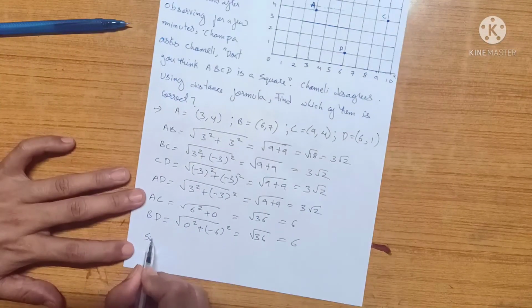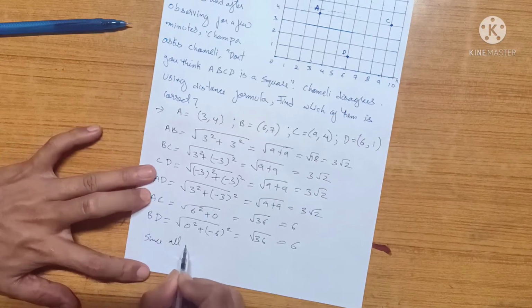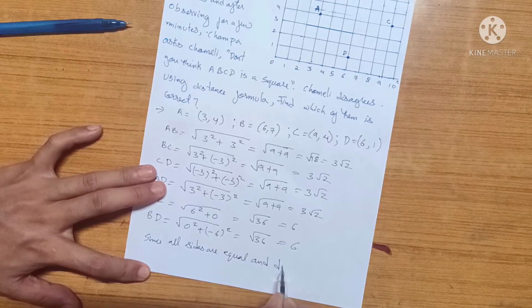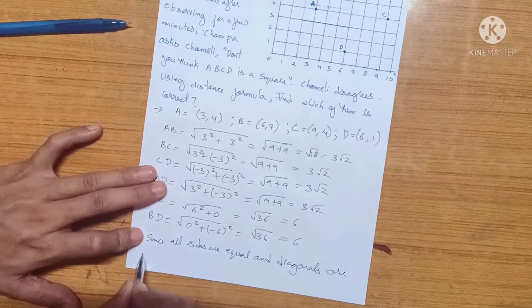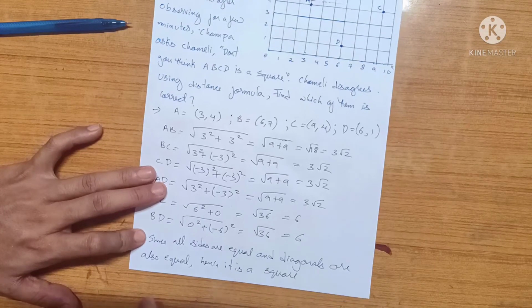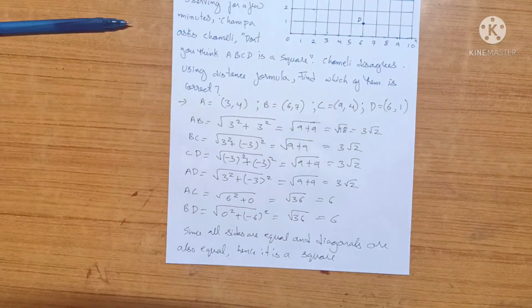Since all sides are equal and diagonals are also equal, hence it is a square. Yeah, that's it. It's quite easy.